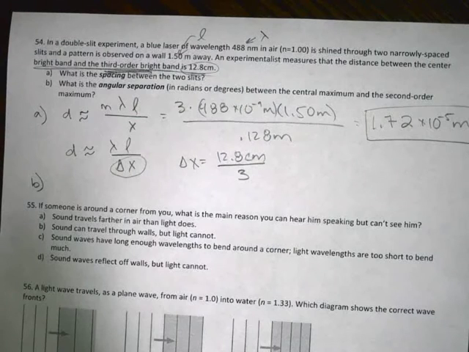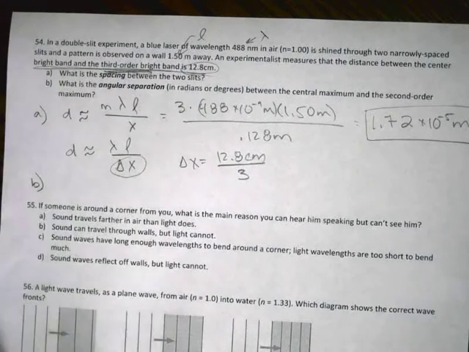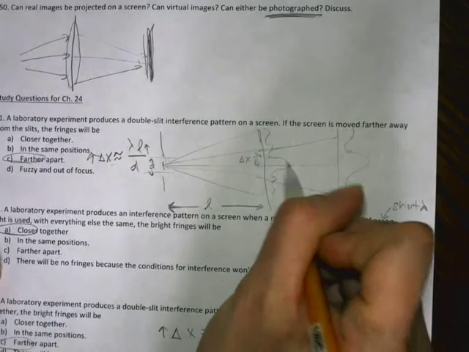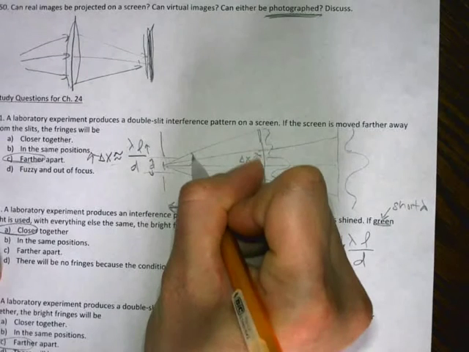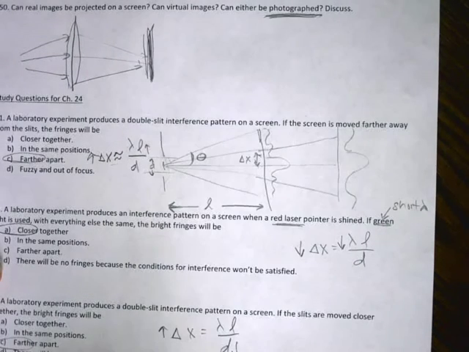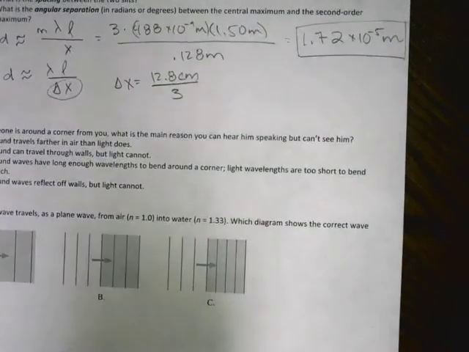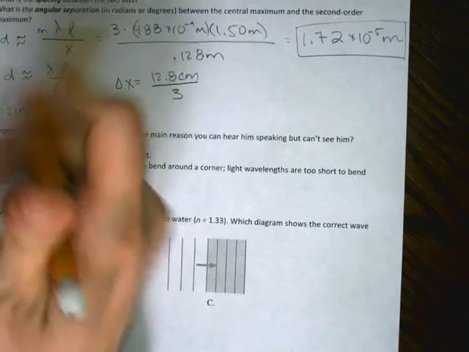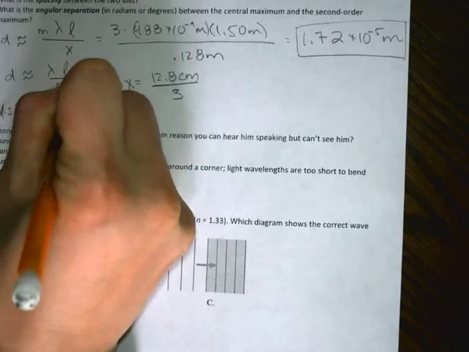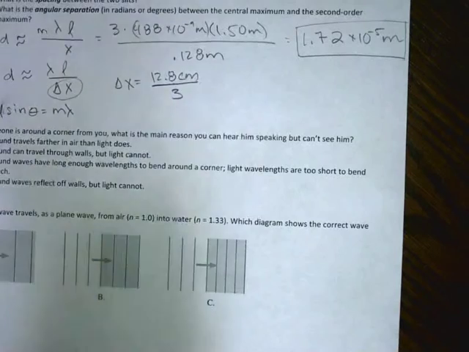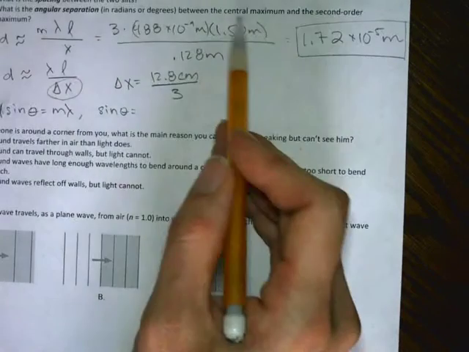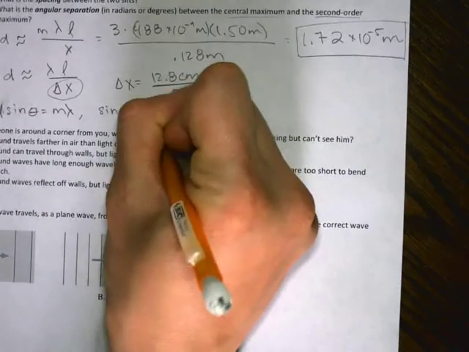Next is another plug and chug question. What's the angular separation between the central maximum and the second order maximum? So what we're looking for here is between the center maximum and the second order maximum, we're looking for that angle right there. And there's an equation for that. It says d sine theta is m lambda. And so solve for sine theta.